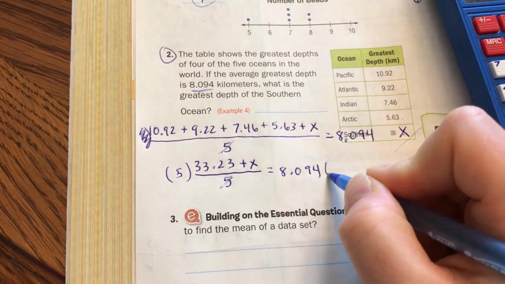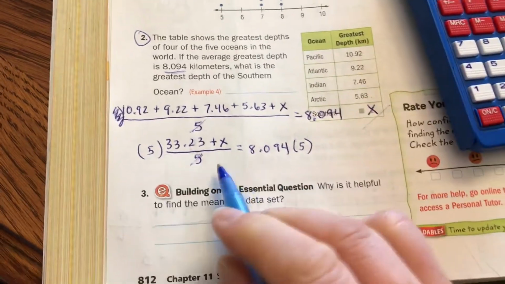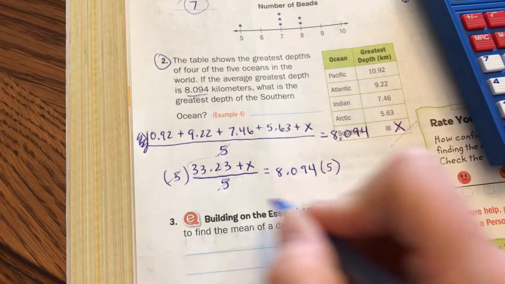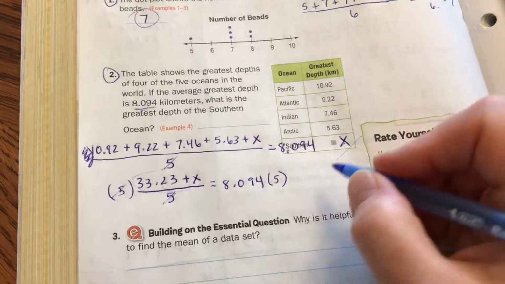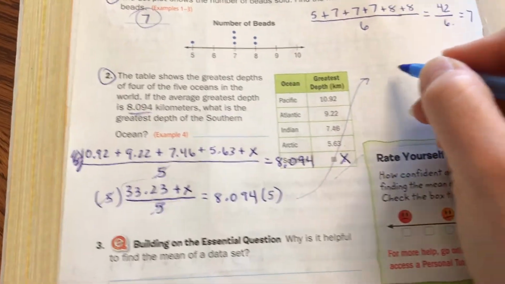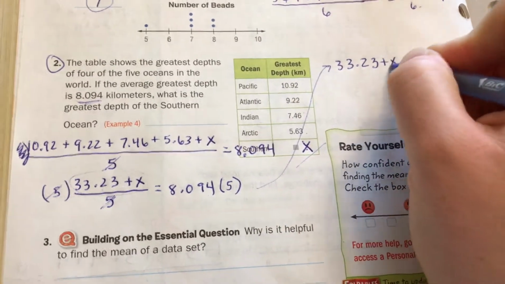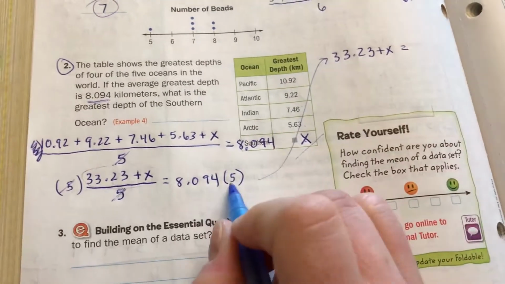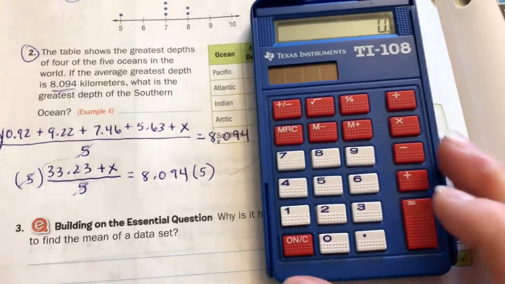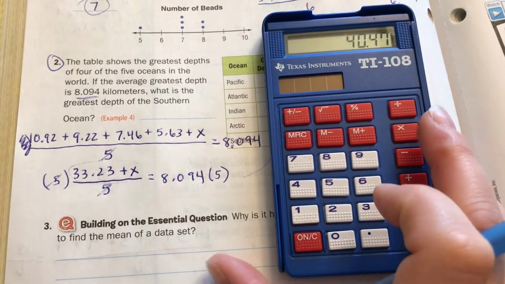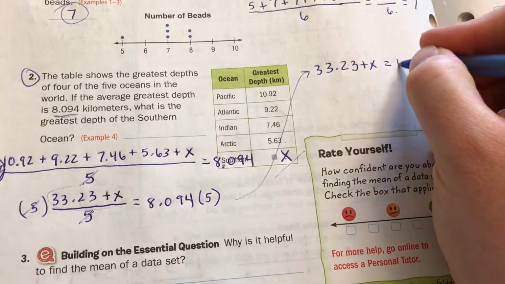Multiply both sides by 5. So when you multiply both sides by 5, that leaves this on its own. I'm going to have to rewrite it up here. I'm running out of room. So that leaves us 33.23 plus X equals, well, what's this times 5? 8.094 times 5 is 40.47.